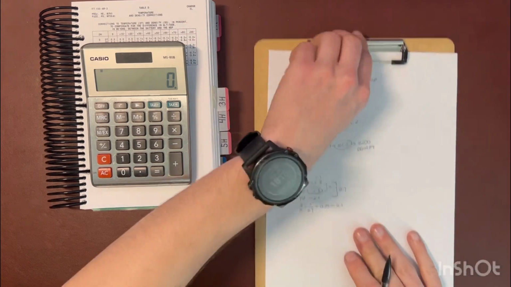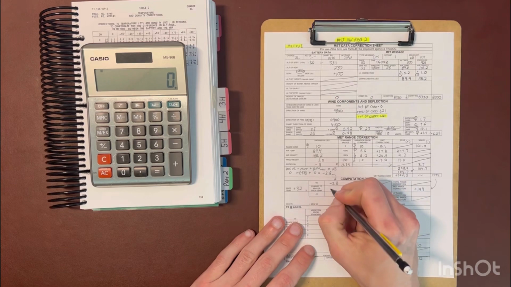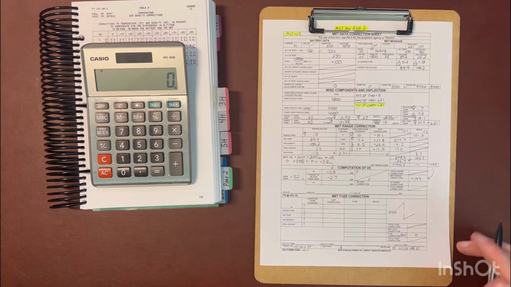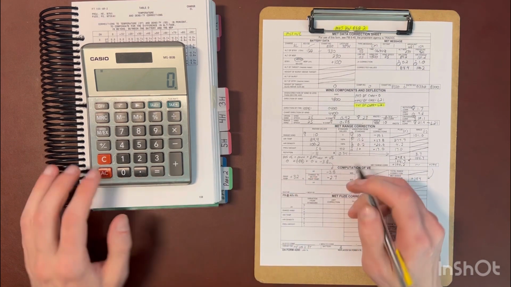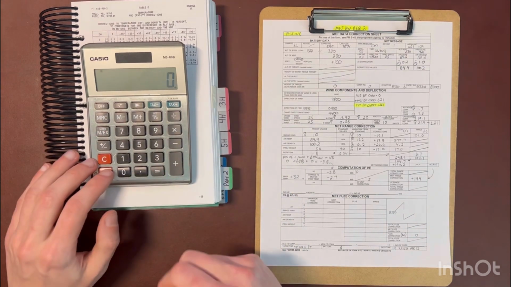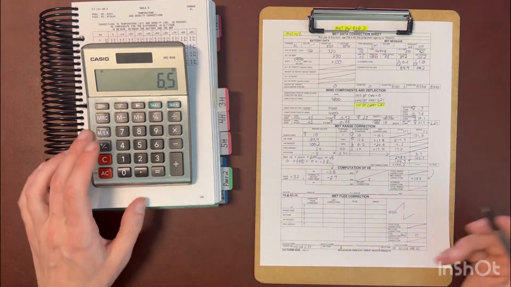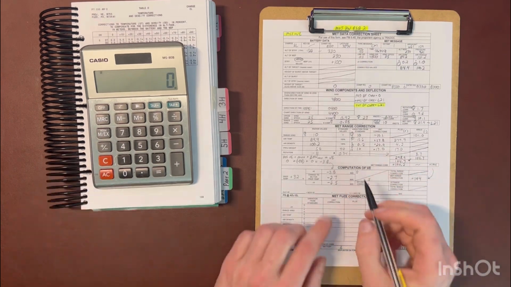And so that means that our change to muzzle velocity for prop temp is going to be negative 2.7 meters per second. Now I just add these up. So negative 3.8 plus negative 2.7. Oops, that's not correct. So that's negative 3.8 plus negative 2.7. It's going to give me negative 6.5. So my delta V is negative 6.5.